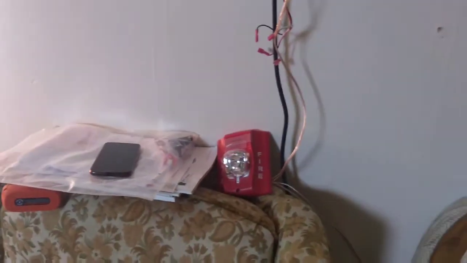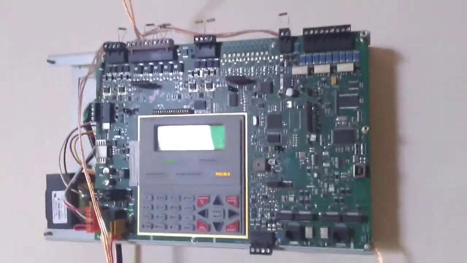Okay, it's time to try to do the test. Do not tamper with fire alarm systems in public. Do not tamper with the panels, the pull stations, or smoke detectors, whatever you see. If you see them, just leave them alone. This is for demonstration purposes only, since I've got my own Fire-Lite system and it's not hooked onto the fire department.